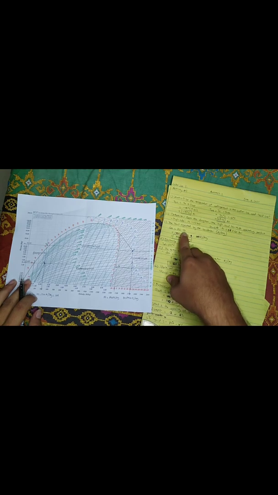The H2 would be 1,700 kilojoules per kilogram, and it is here. The H3, which is here, would be 300 kilojoules per kilogram. That's why I put a line here. So we must subtract: 1,700 minus 300 equals 1,400 kilojoules per kilogram.